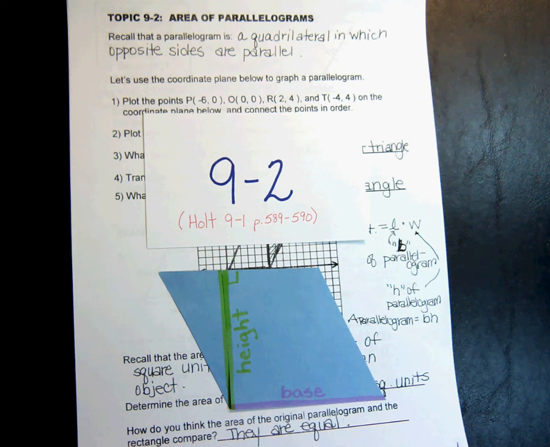Topic 9-3, referenced in our Holt textbook, Chapter 9, Section 1, on pages 589 through 590. This is all talking about parallelograms. So recall that a parallelogram is a quadrilateral in which the opposite sides are parallel.